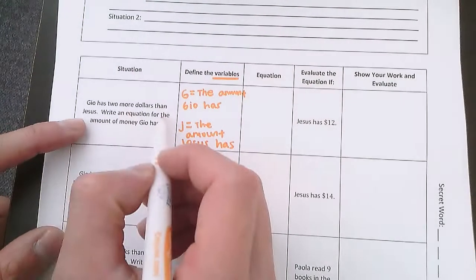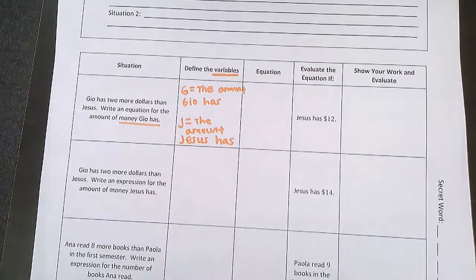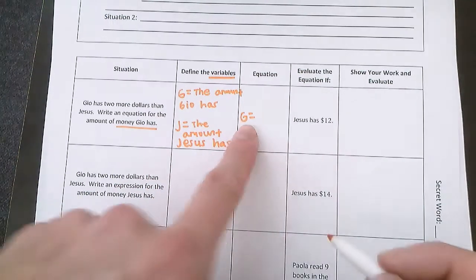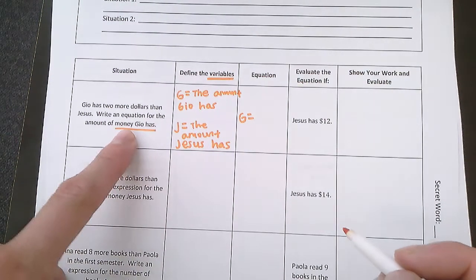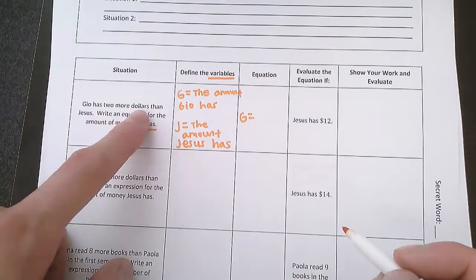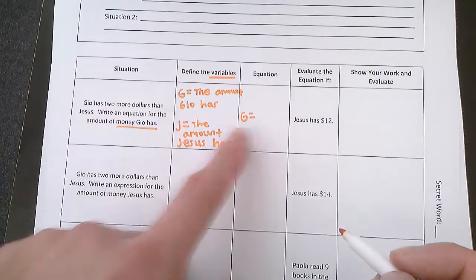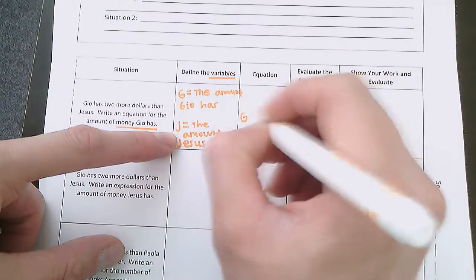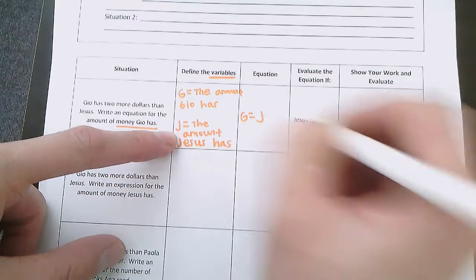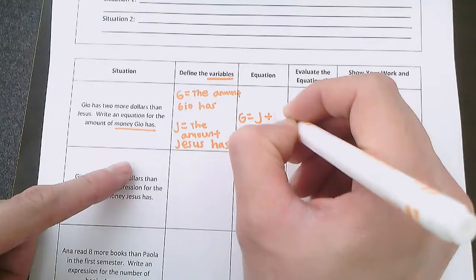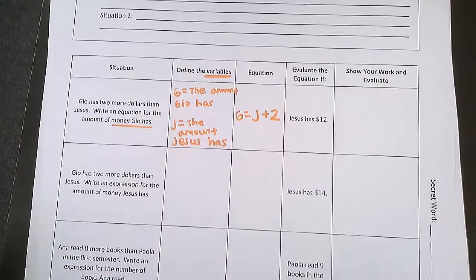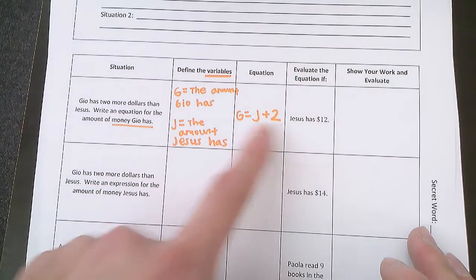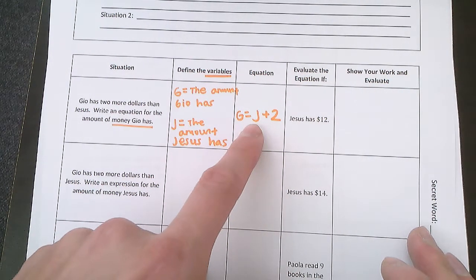It's asking us to write an equation for the amount that Gio has. So my equation is going to have G equals, because I want to know how much Gio has. It says he has 2 more than Jesus. So Gio has what Jesus has, which is J, but 2 more than that, so plus 2. G equals J plus 2.